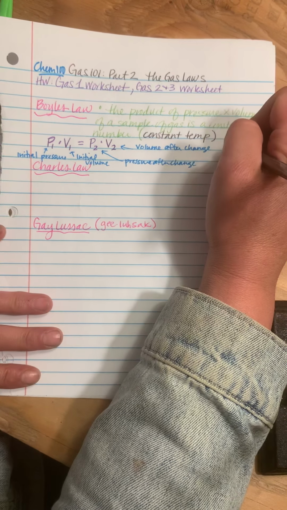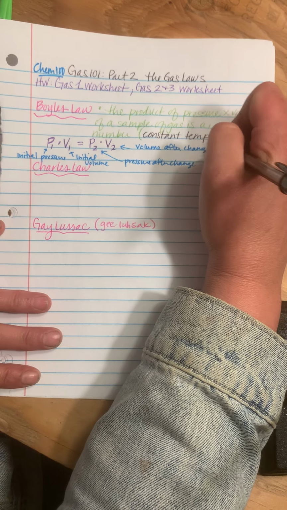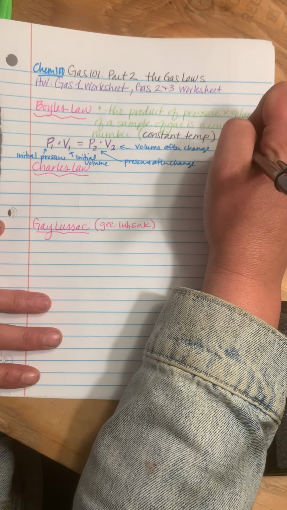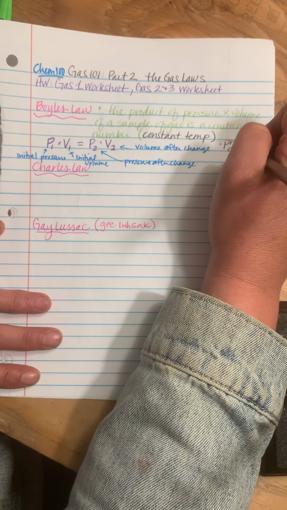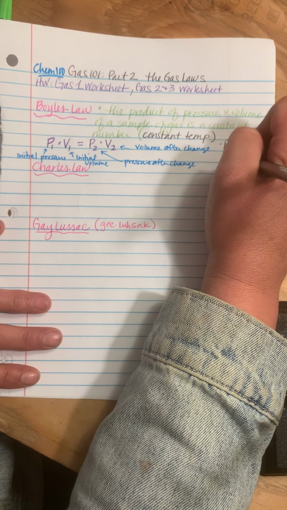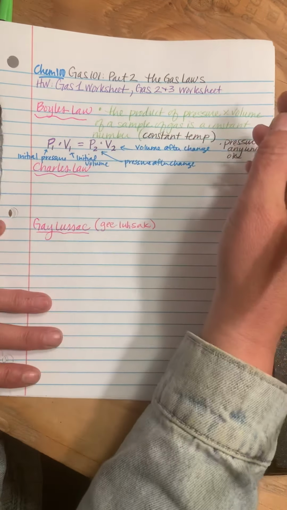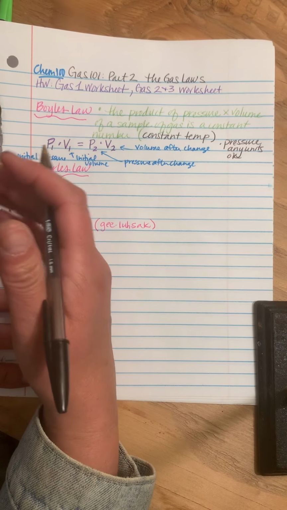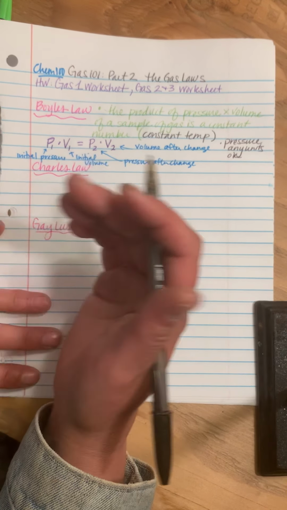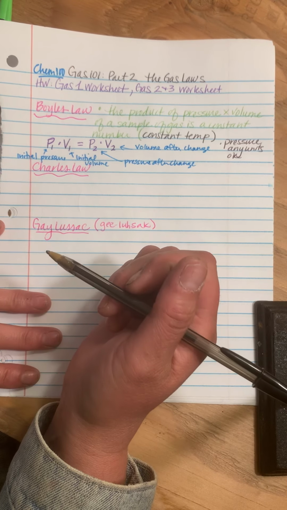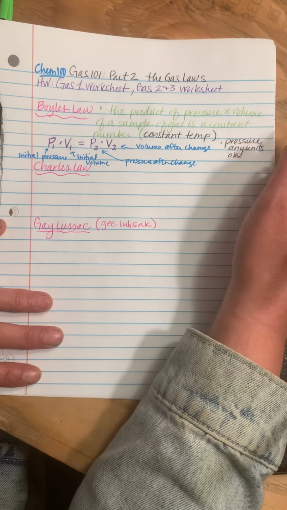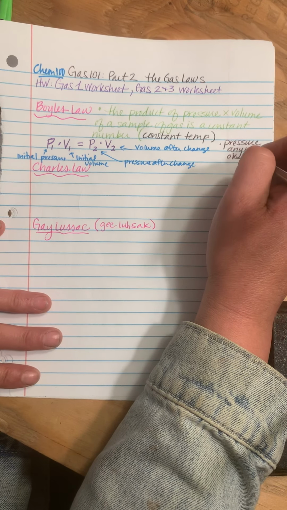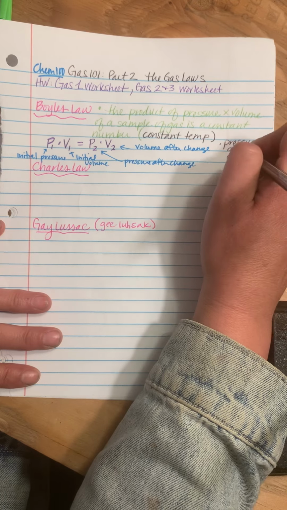Okay, so one thing that you want to remember is that pressure can be in any units for these. They just need to be the same on both sides. So if you have kilopascals for an initial pressure and you're given atmospheres for the second pressure, then you'll need to convert, and we'll talk more about that in a minute. So pressure, any unit's okay, just need to be the same on both sides.